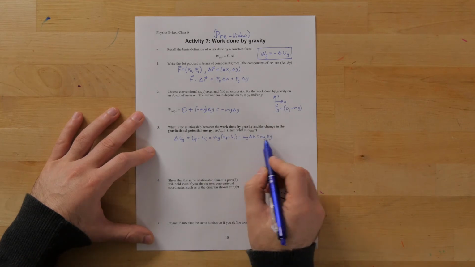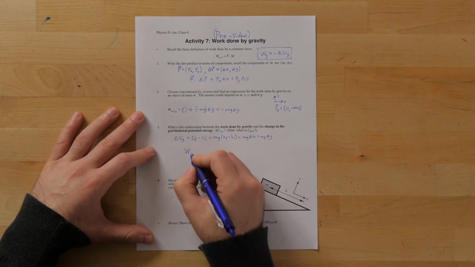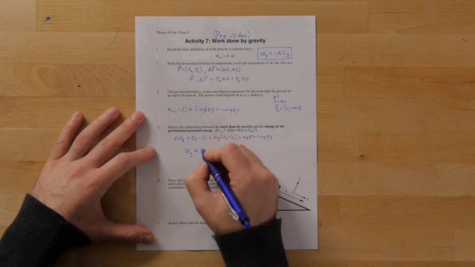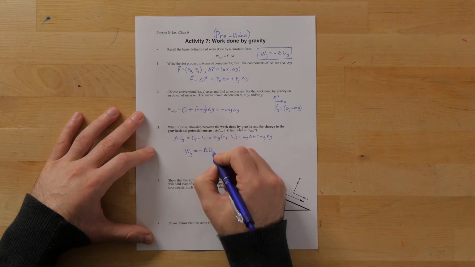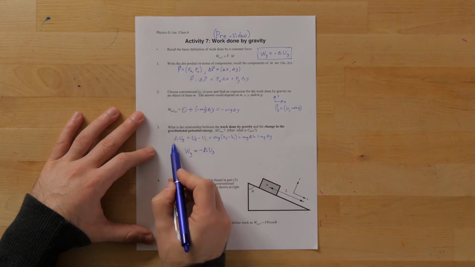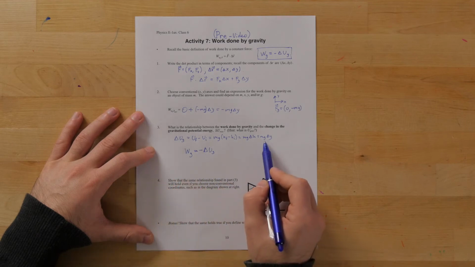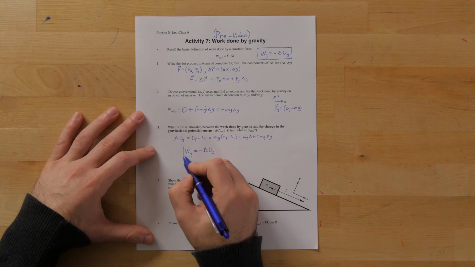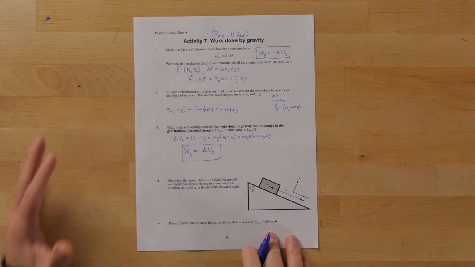We can plug this in right here and rewrite this equation as the work done by gravity is equal to minus delta U gravity. Basically I just took this equivalence, delta U sub g equals mg delta y, and plugged it in right there. And so we get this claim that I said we'd get pretty easily.